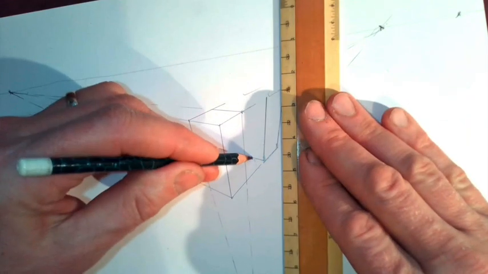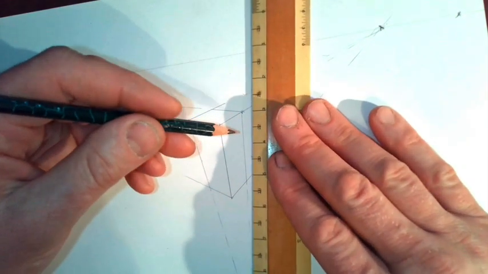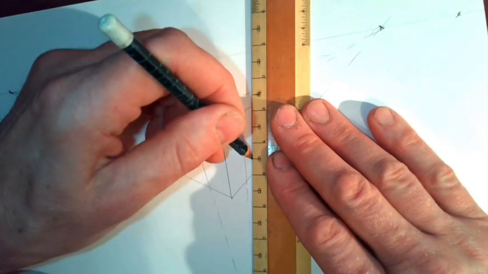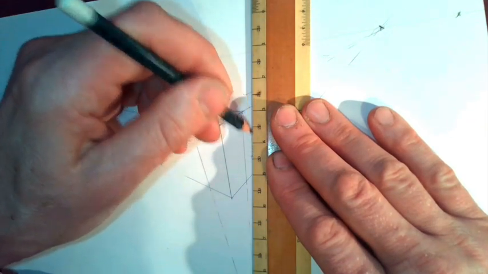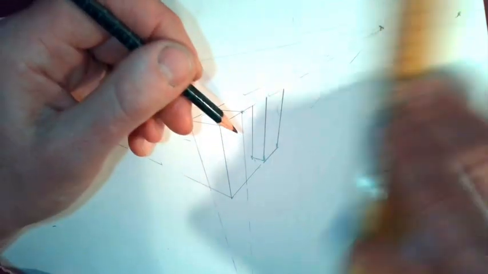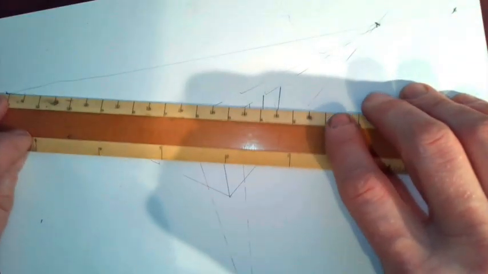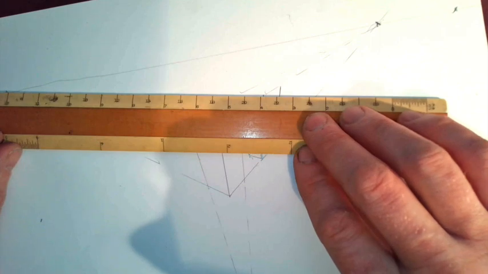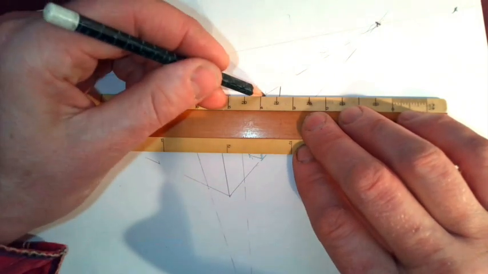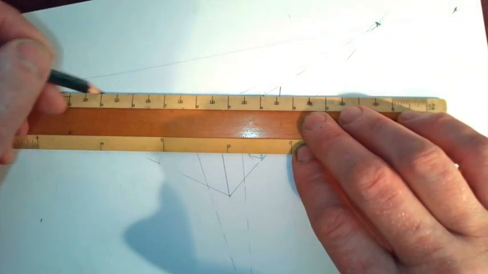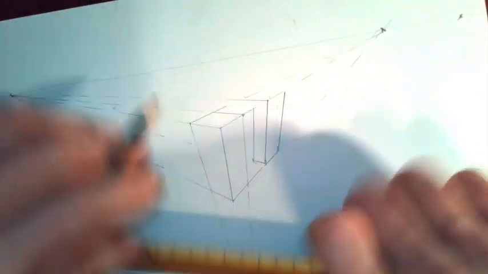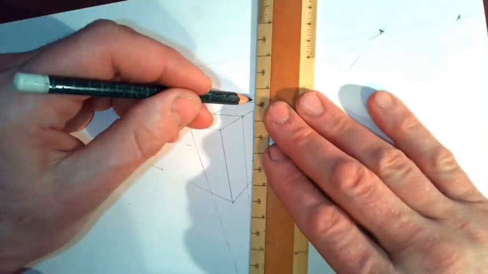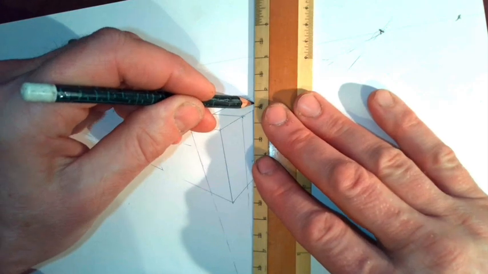And if this was the edge of that building, so this would have come all the way up.